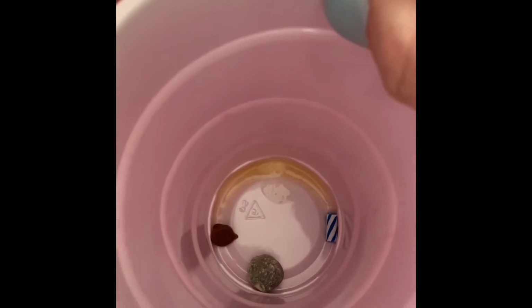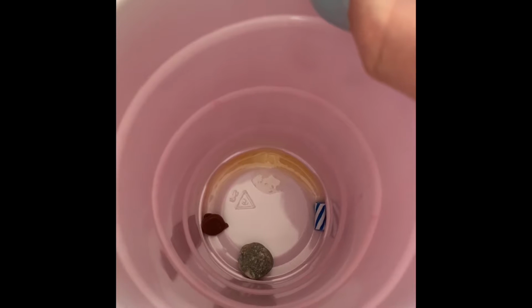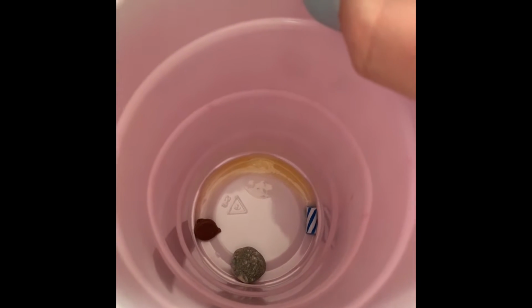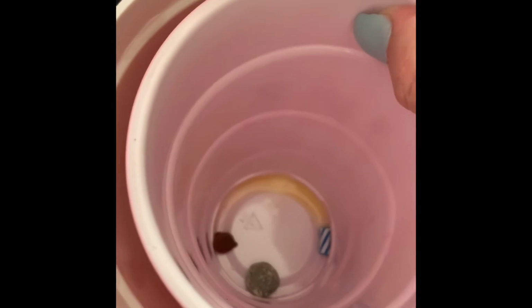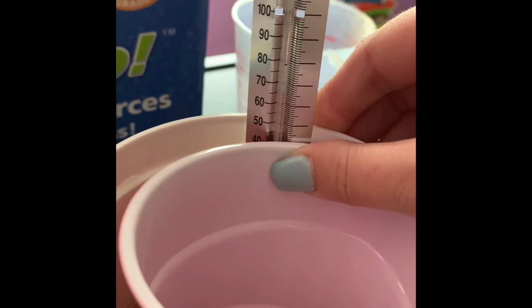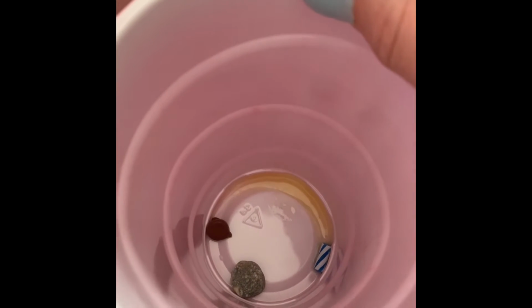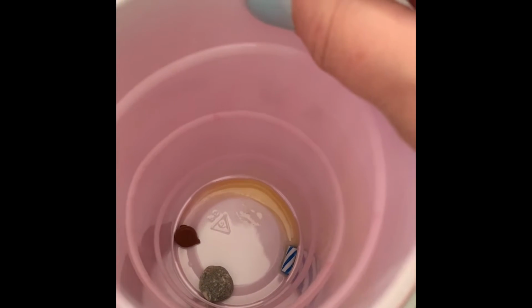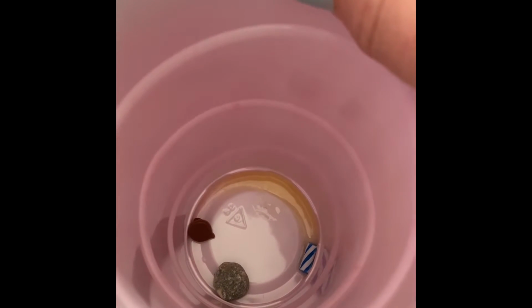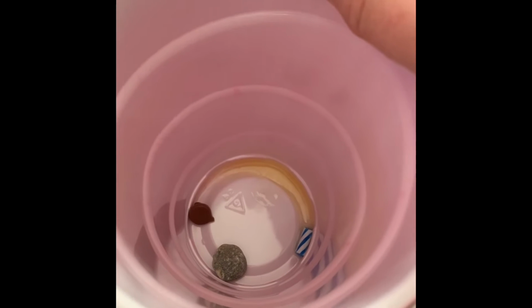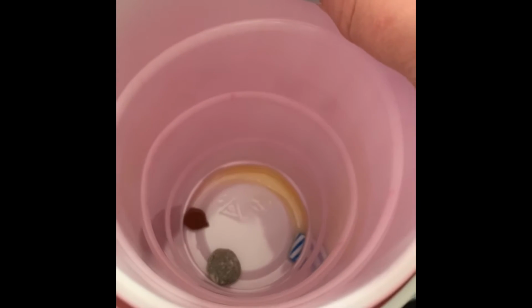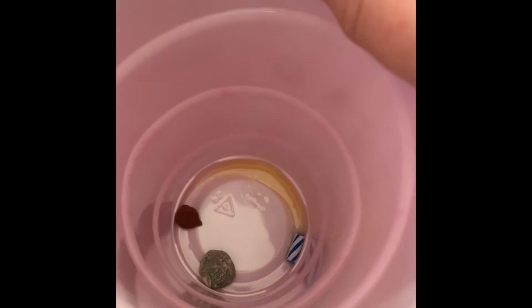I'll show you what happens. Hang on. Okay, this is about 30 seconds in, and we're a little higher than 60 degrees Celsius. Hang on, that's better. So we're right at 65 degrees Celsius. And this is what it looks like. Okay, and now I'm going to poke each one. I'm going to take the cup out of the water, and I'm going to poke each one with a toothpick.